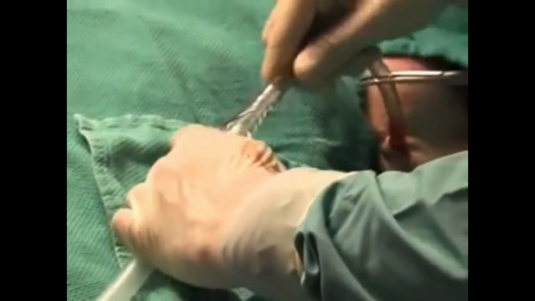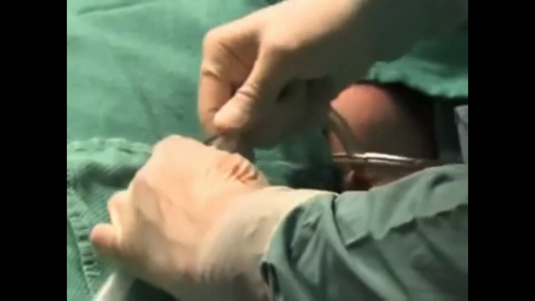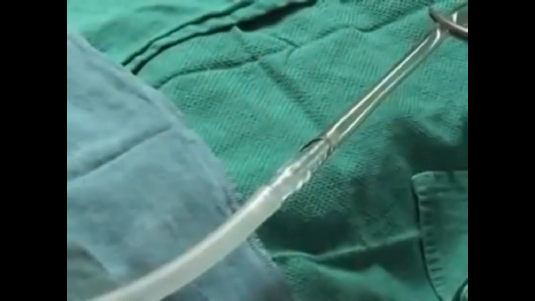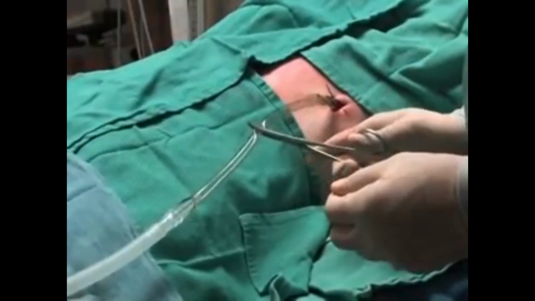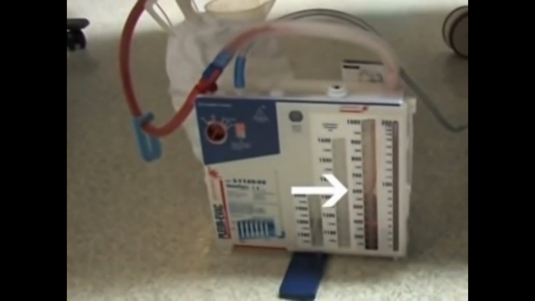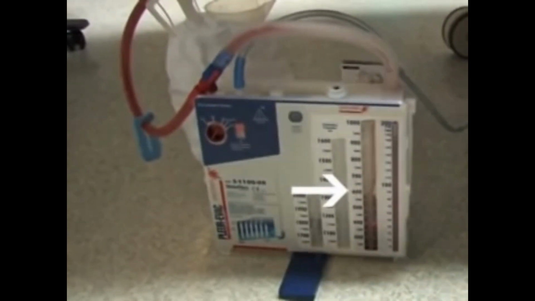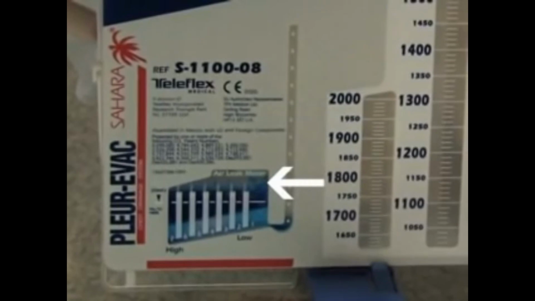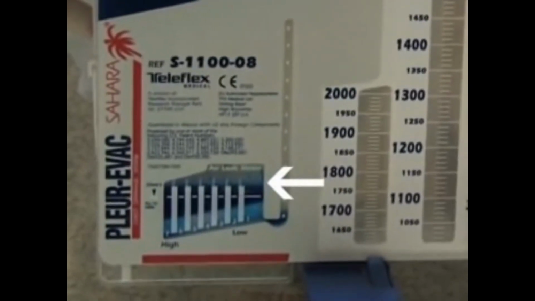Before unclamping the free end of the chest tube, firmly connect it to the underwater seal. Now unclamp the free end. If fluid is being evacuated, the fluid level in the drainage system will rise. If pneumothorax is being evacuated, air bubbles will appear.